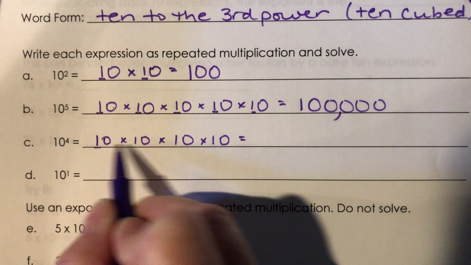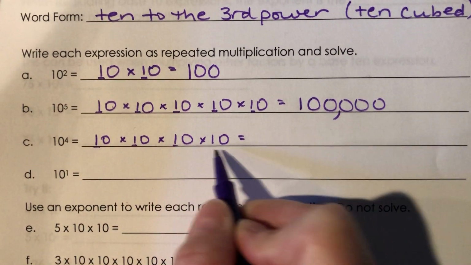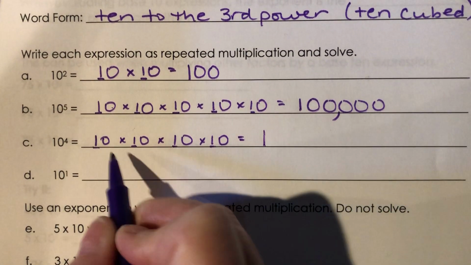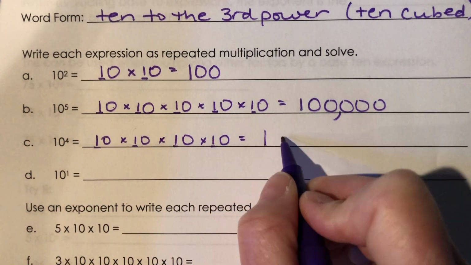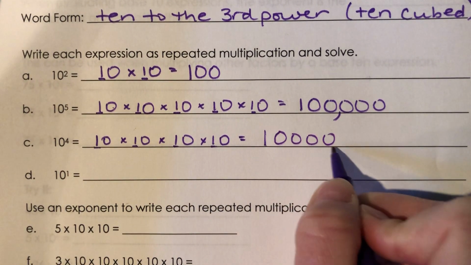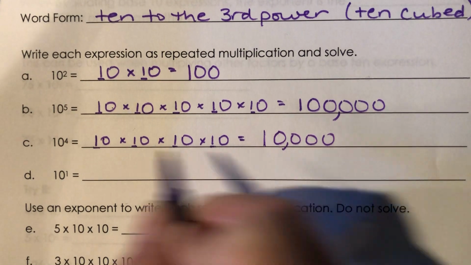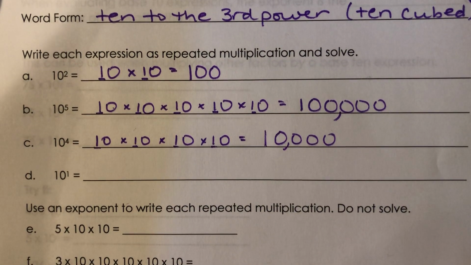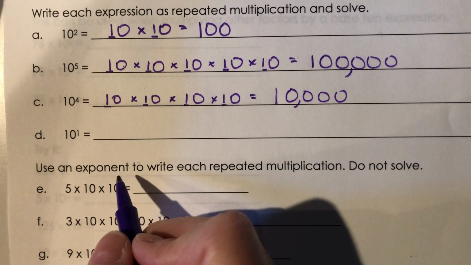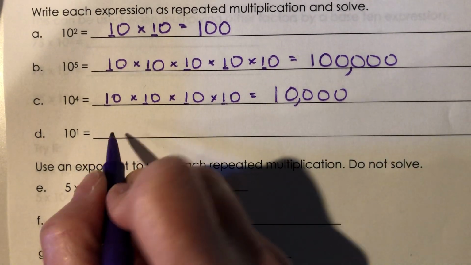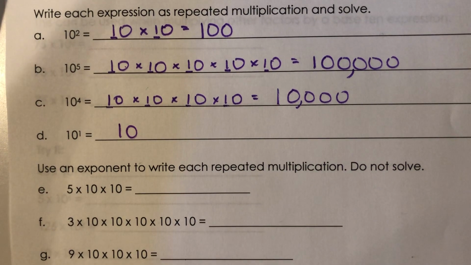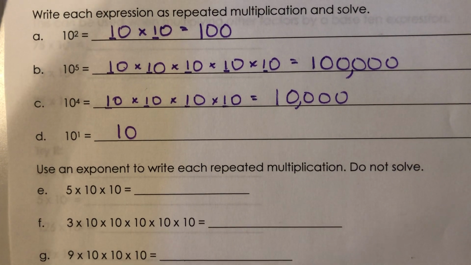So the answer to this, 1 times 1 is 1, times 1 is 1, times 1 is 1. And there are 1, 2, 3, 4 zeros. I put in my comma, 1, 2, 3. So 10 to the 4th power would be 10,000. And 10 to the 1st power, how many 10s do we have? 1. It's just 10. Kind of a trick question, I guess.